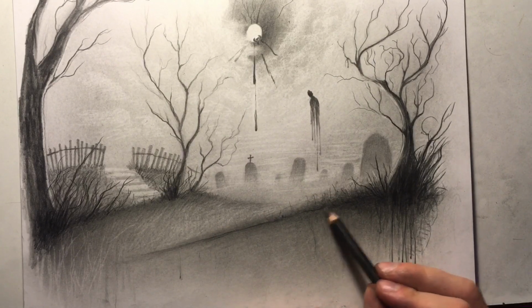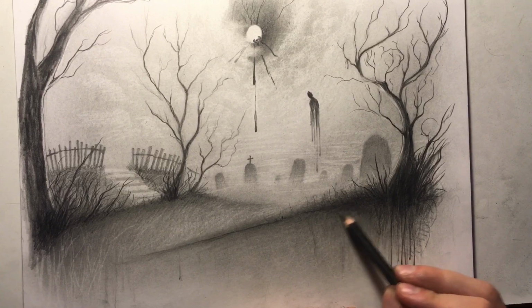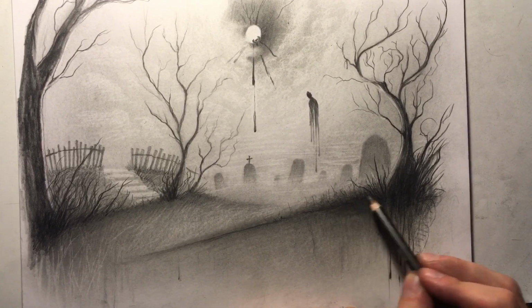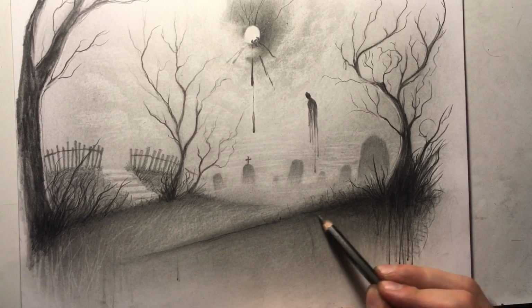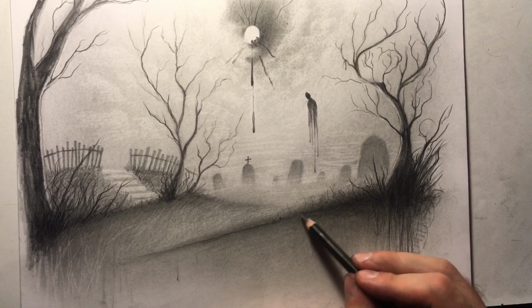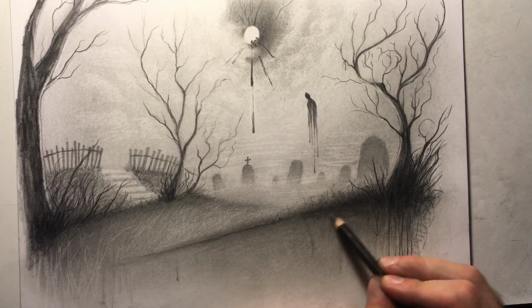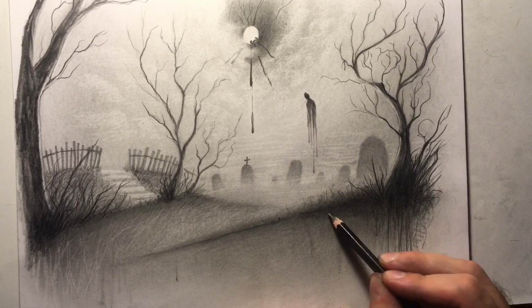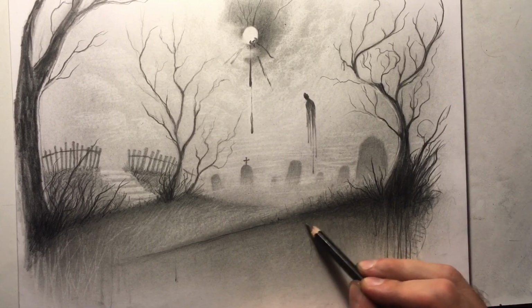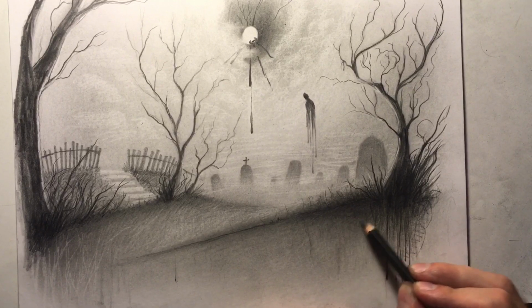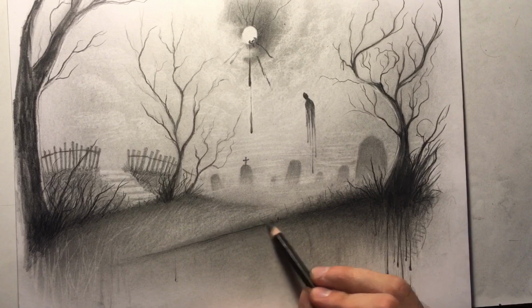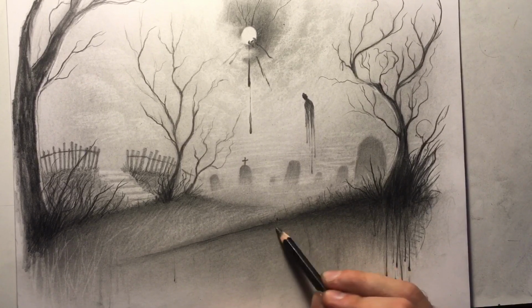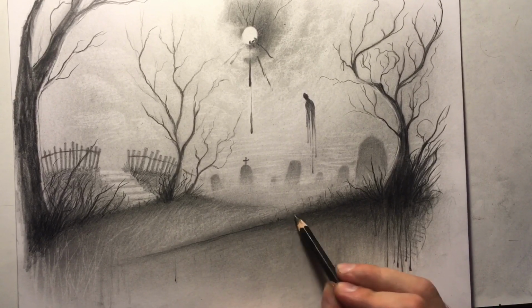Kind of coming up to the finish here. Now looking at this picture through the camera on my phone, the exposure is turned up a little bit. And it does make me, again, think about that Xerox and if that had any part to play in the look of this specific style.